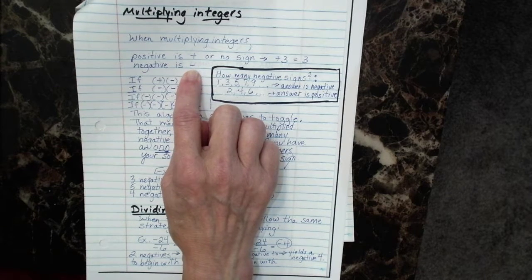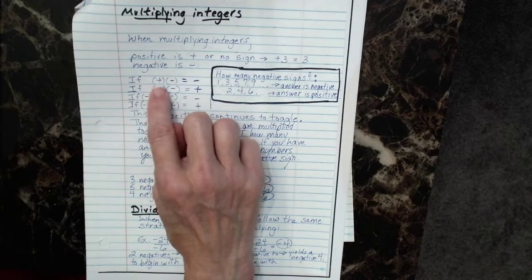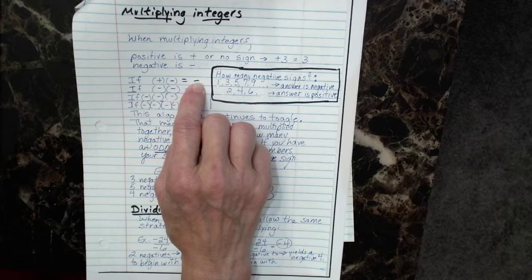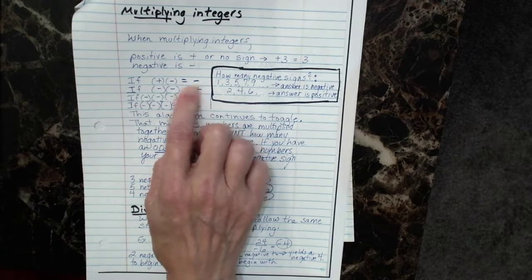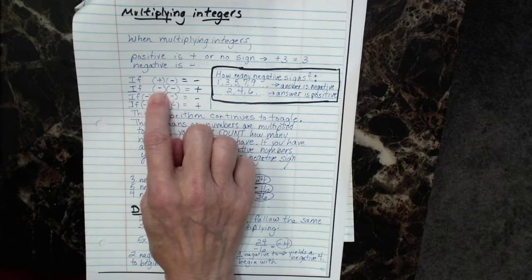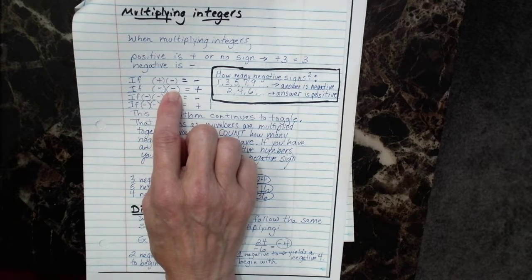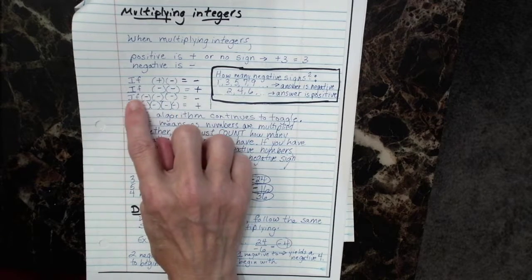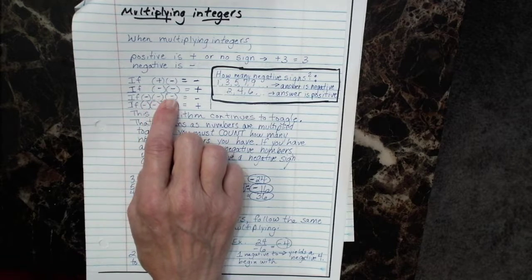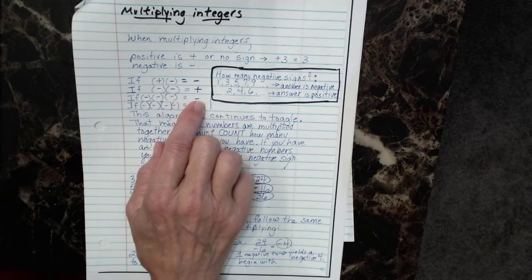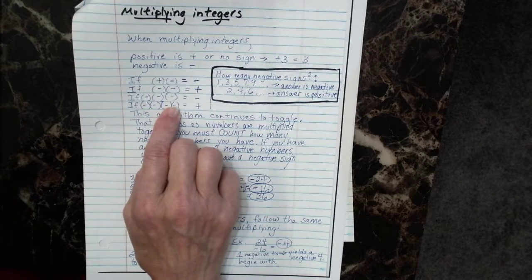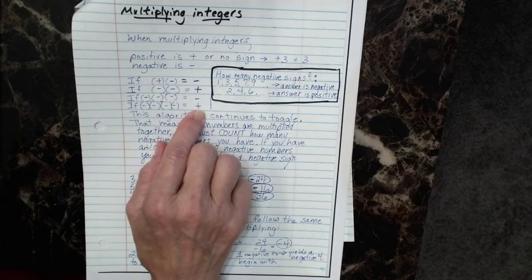When you multiply integers, if you're multiplying a positive number times a negative number, your solution will be negative. Remember, the parentheses means multiply. So if we're multiplying a negative number times a negative number, you will get a positive answer. If you multiply three negatives, you will get a negative answer. If you multiply 4 negatives, you will get a positive answer.